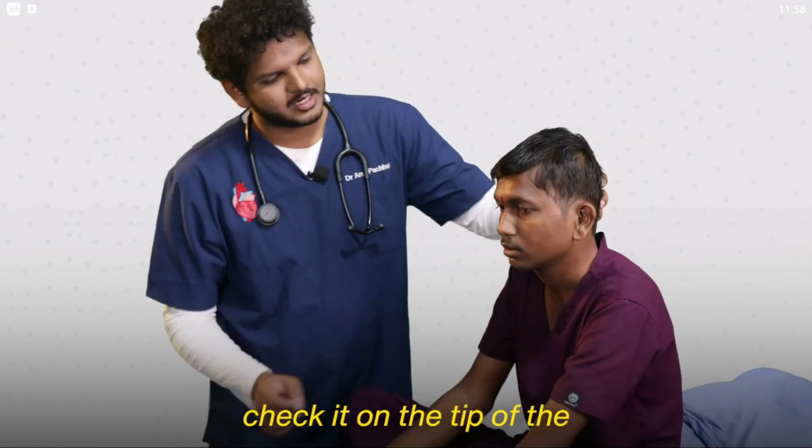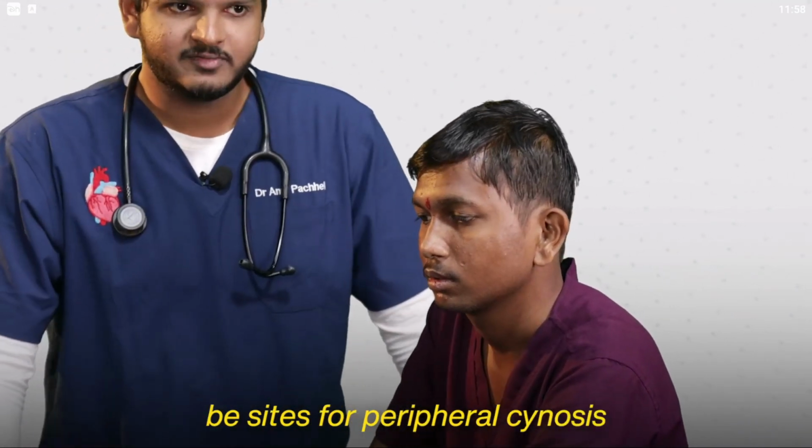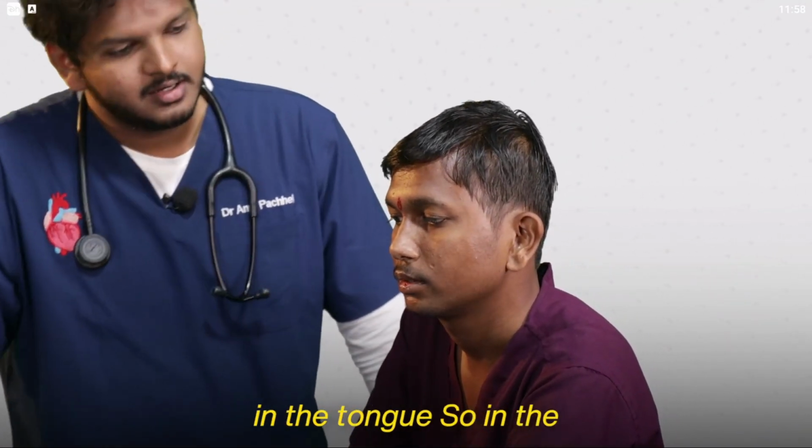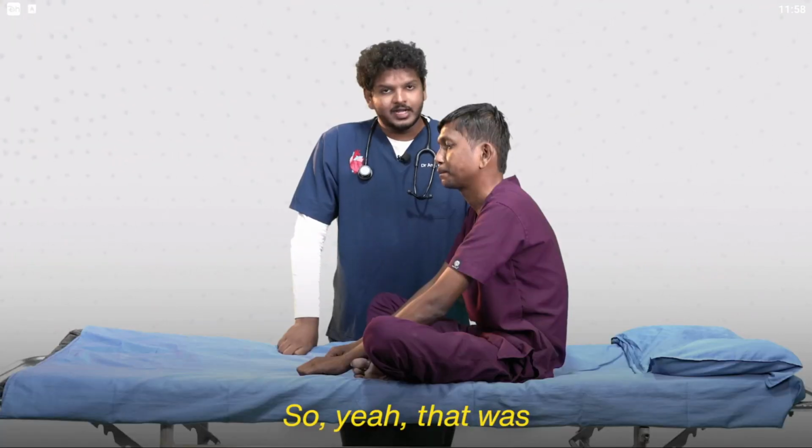Apart from that, you can also check it on the tip of the nose, the ear lobules, as well as the lips. These will be sites for peripheral cyanosis. Central cyanosis you will be checking in the tongue. So show your tongue, Sahil. In the tongue, you'll be able to check the central cyanosis of the patient. So yeah, that was about cyanosis.